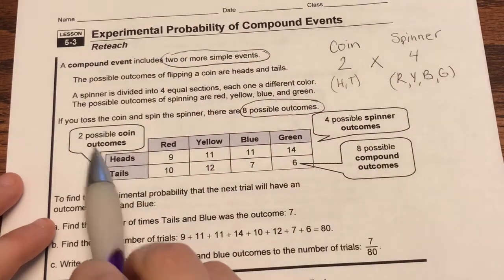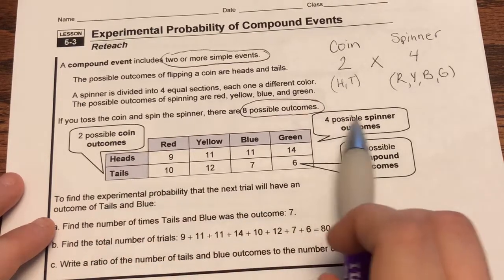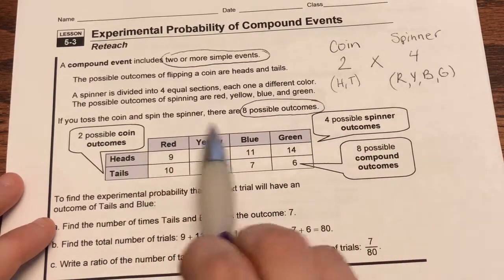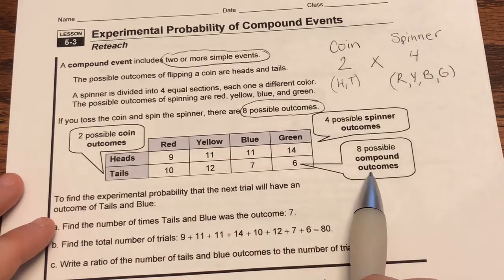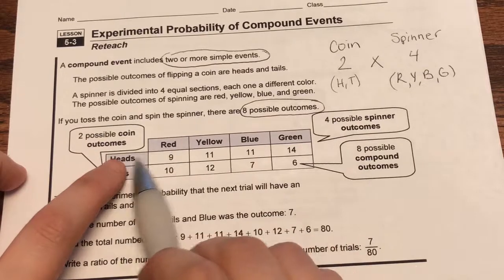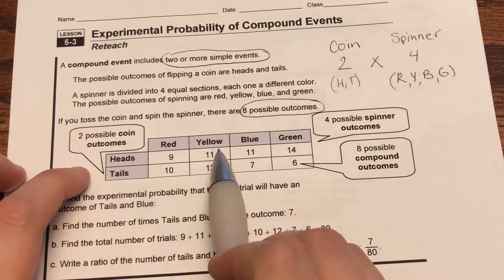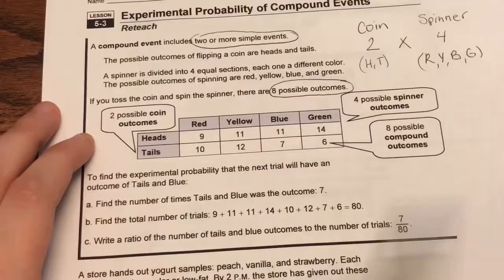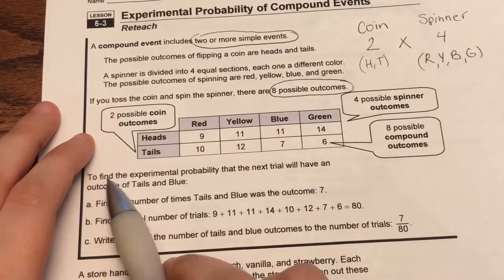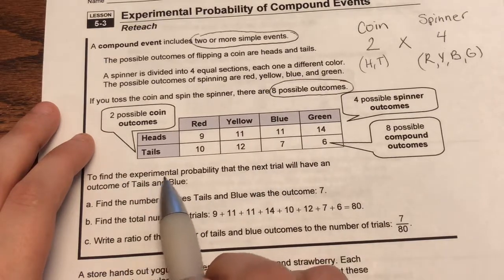So what they did is we have 2 possible coin outcomes, heads or tails. Then we have 4 possible spinner outcomes, red, yellow, blue, or green. So 8 possible compound outcomes. Here, red heads had 9 total spins. Yellow heads had 11 total spins, and so forth. Okay, so what they're going to do is they're going to say, to find the experimental probability that the next trial will have an outcome of tails and blue.